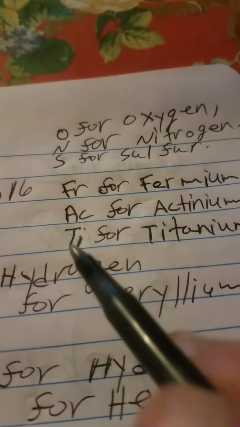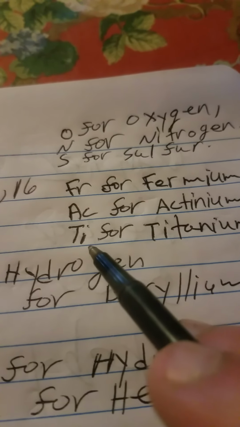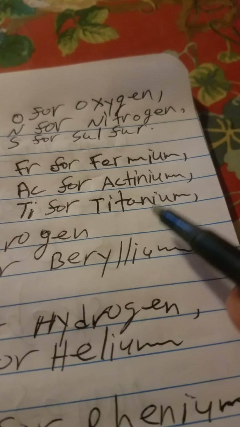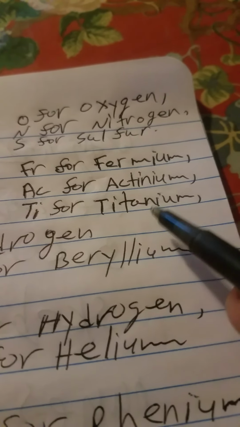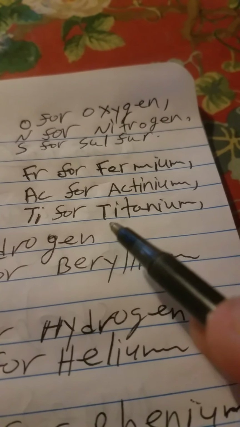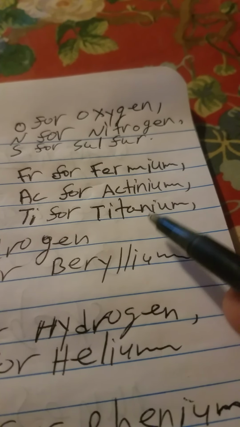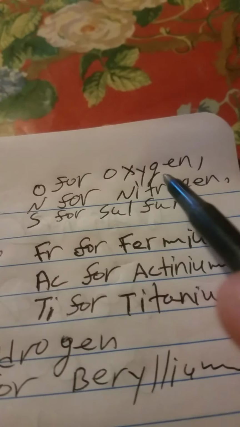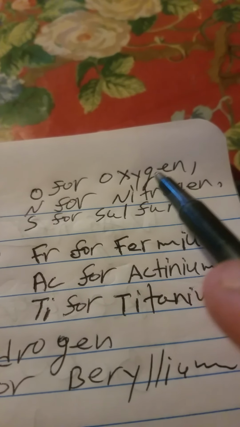Then we got the TI, capital T and a small i, for titanium.